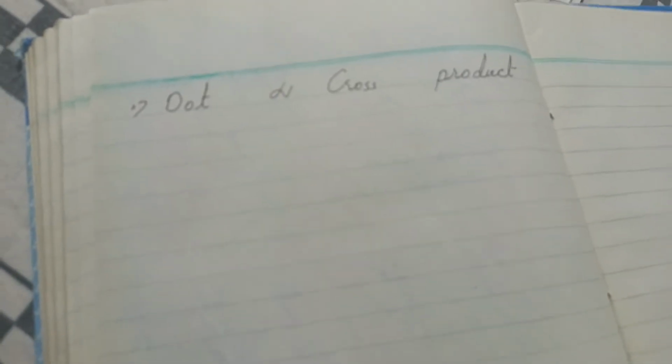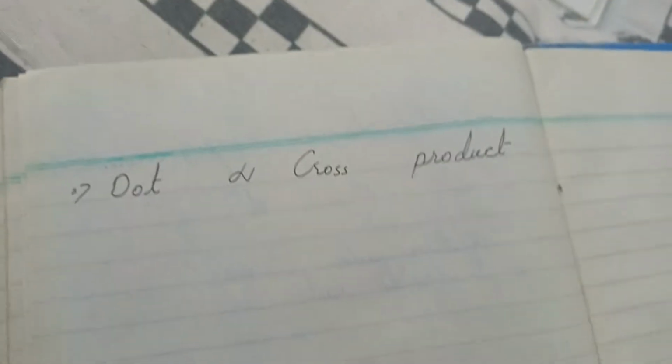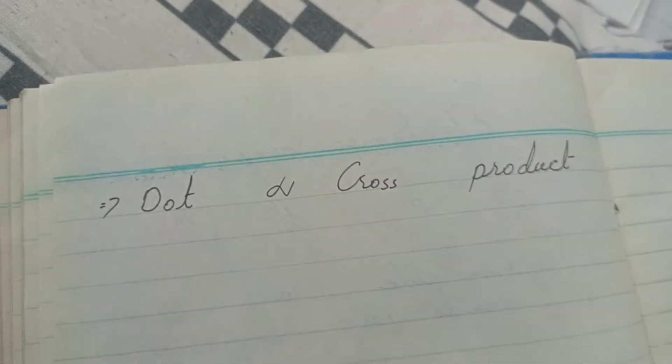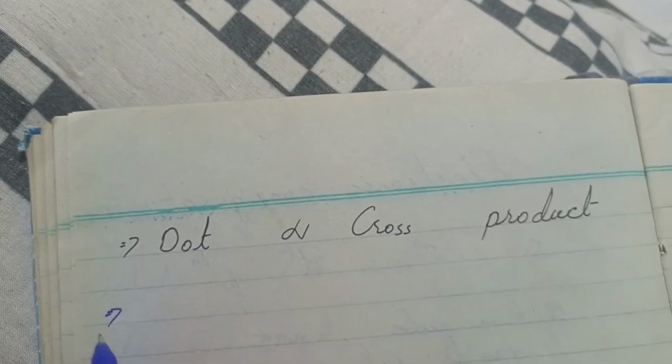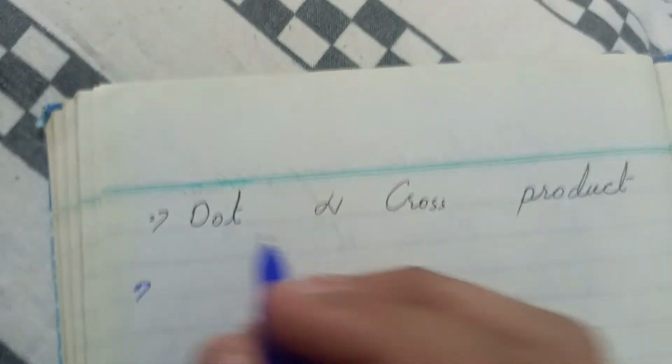Today we're going to discuss the dot product and cross product. It's basically a topic of physics, and today we're going to discuss that. First of all, we need to understand what these are. First of all, we are taking the dot product.